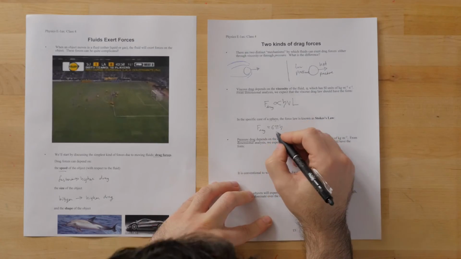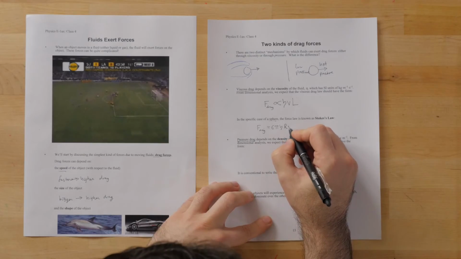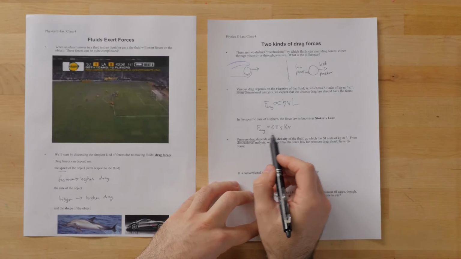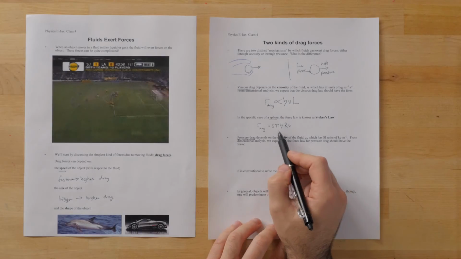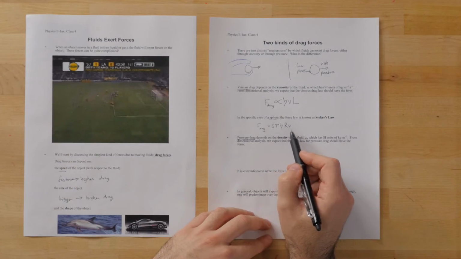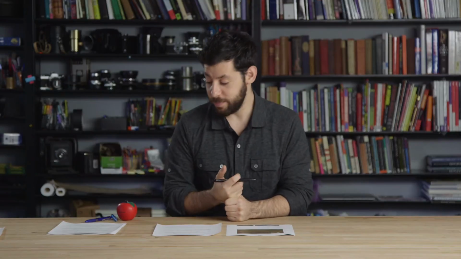eta, the viscosity of the fluid that the sphere is in, times the radius of the sphere times the velocity. And so we'll be using this to figure out, let's say you have a vesicle that's going through some fluid. You can figure out what the drag force is because say it's in water, the viscosity of the water, the size of the vesicle, and we'll tell you how fast it's going, so you can figure out how much drag force there is. Then, of course, there's this pressure drag.